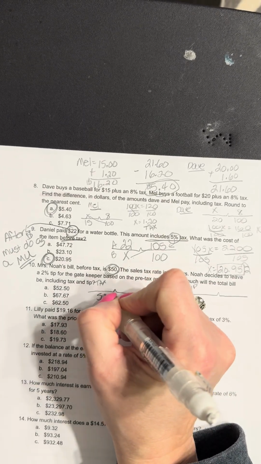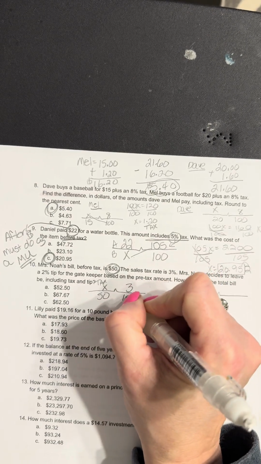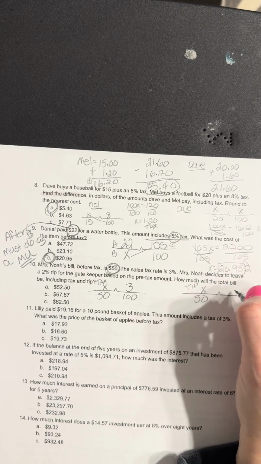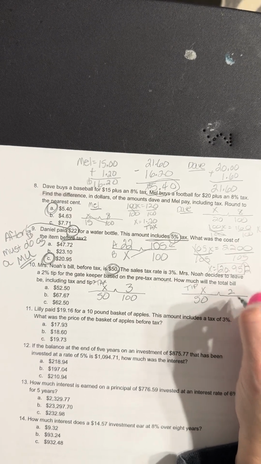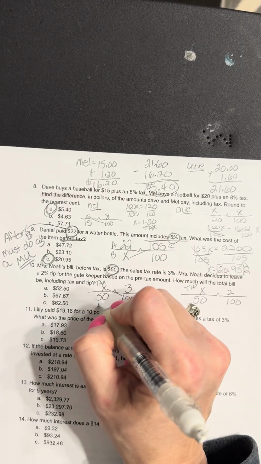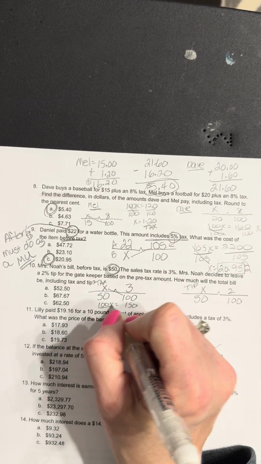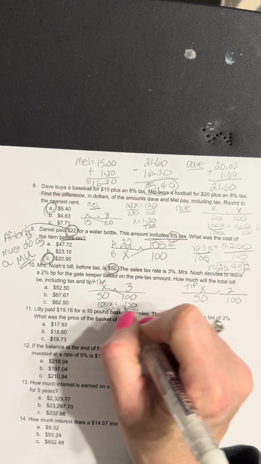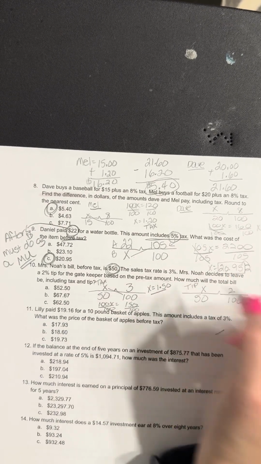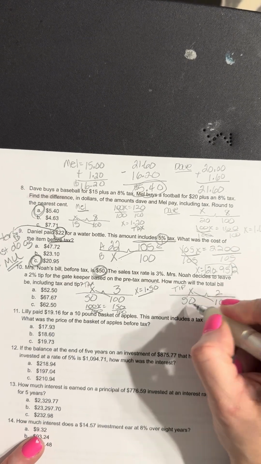She had a $50 bill. Tax was 3%. She had a $50. The tip is going to be 2%. So let's find the tax and the tip. 100x equals 50. Divide both sides by 100. So the tax here is going to be $1.50. That's our tax. Now we're going to find the tip.